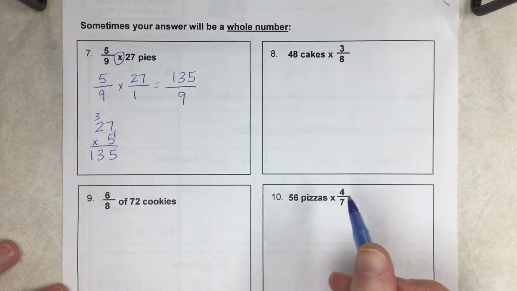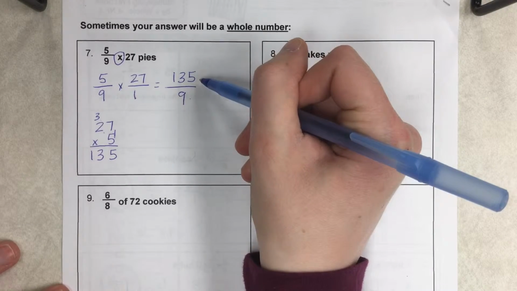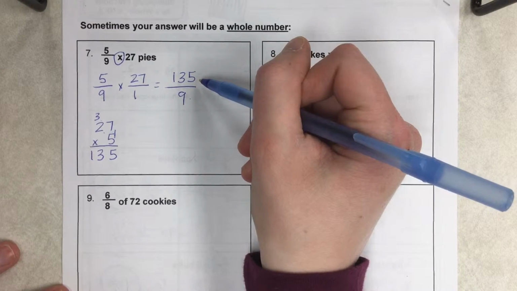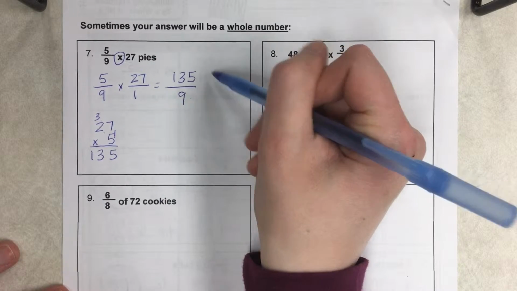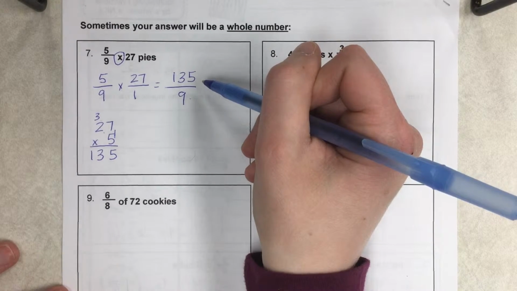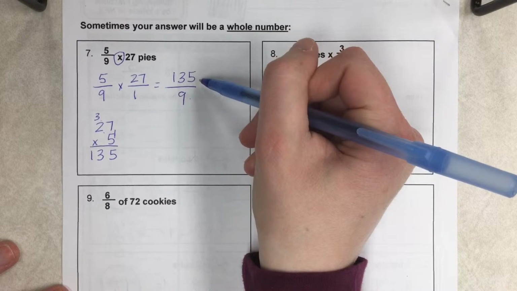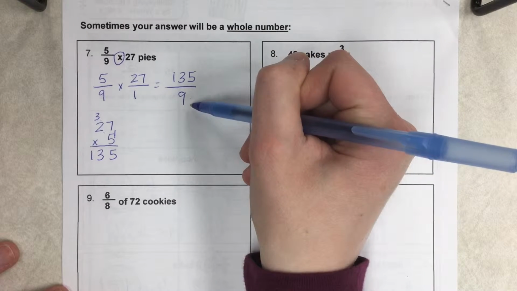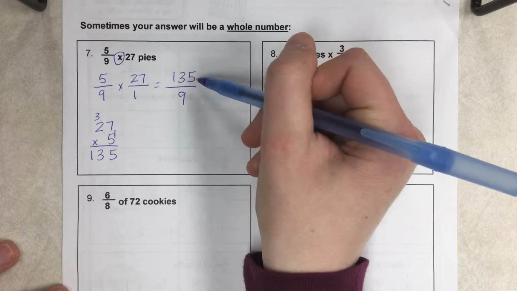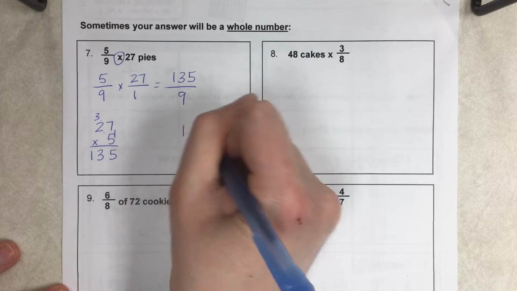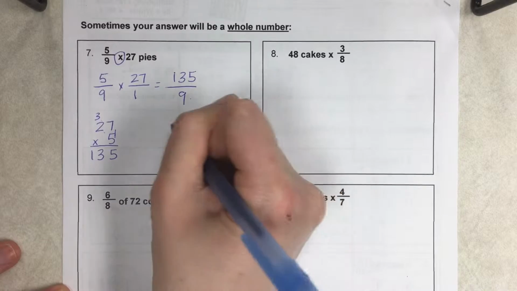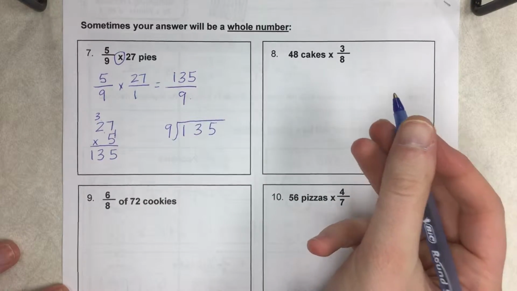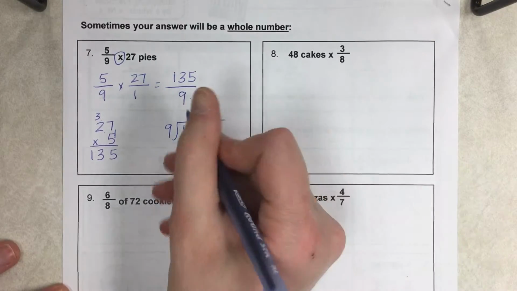135/9. Now I can't just determine 9 times what gets me close to 135 without going over, because I don't know my nines facts all the way up past 100. So I'm going to have to look at this as division. I know 135/9 is the same thing as 135 divided by 9. So my 135 is my dividend. 9 is the divisor, and I'm going to do a long division problem.